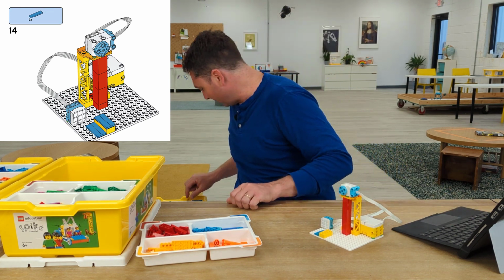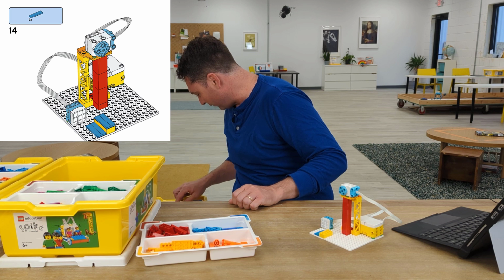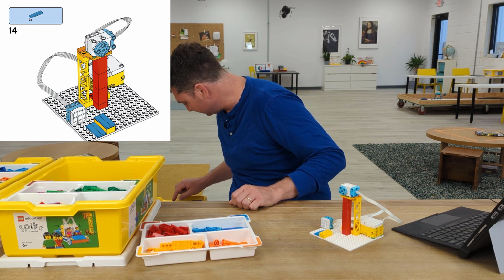And then to decorate it a little bit more, we'll cover it up with 2 more of those flat blue pieces.